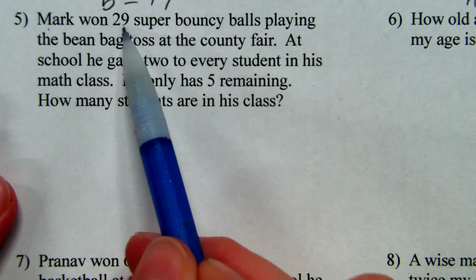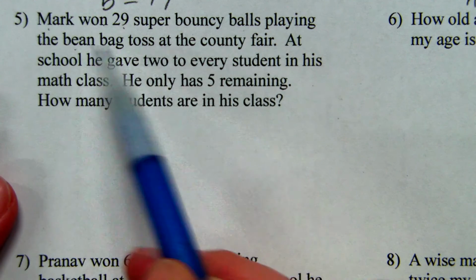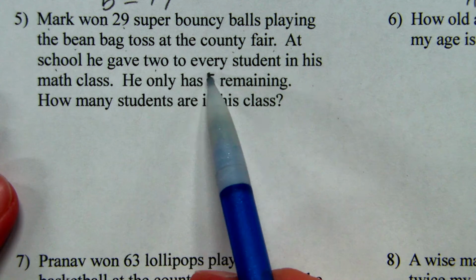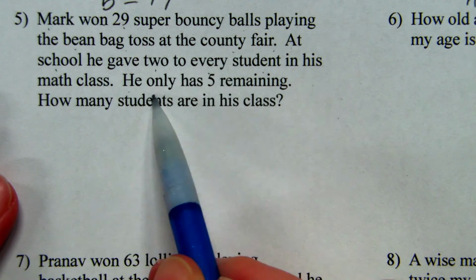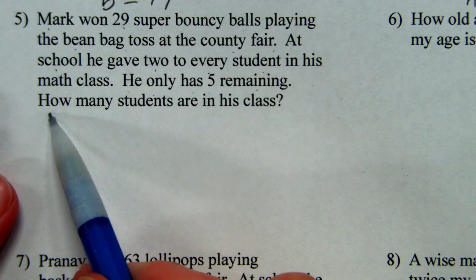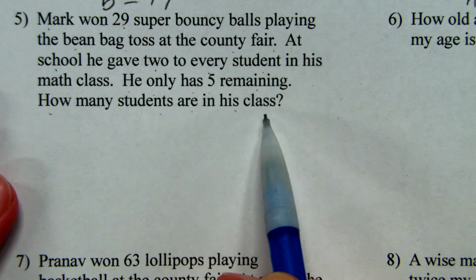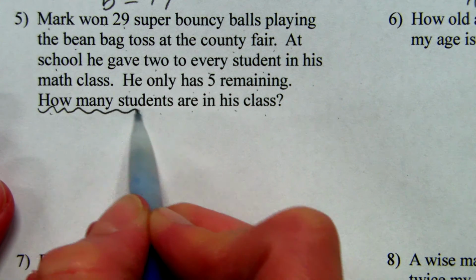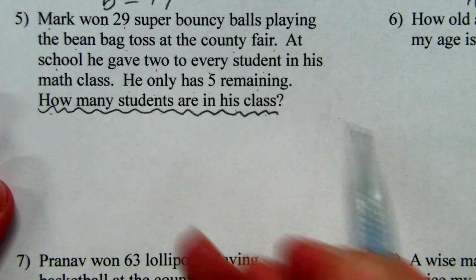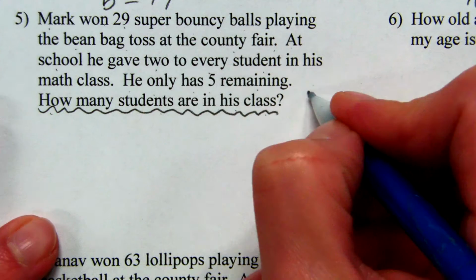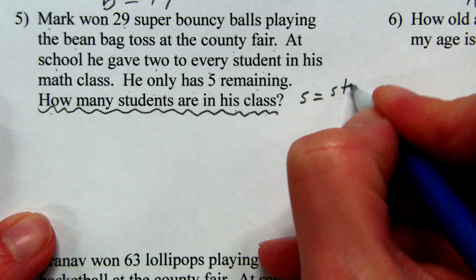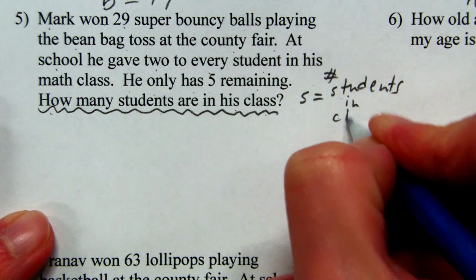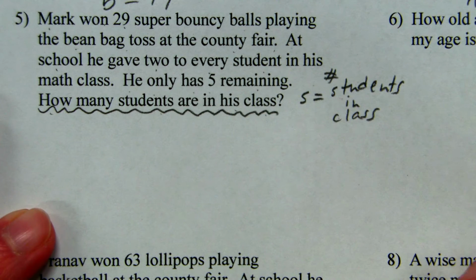Mark won 29 super bouncy balls playing the beanbag toss at the county fair. At school, he gave 2 to every student in his math class. He only has 5 remaining. How many students are in his class? So what we're looking for is how many students are in his class. So I'm going to let S represent the number of students in the class. Okay?